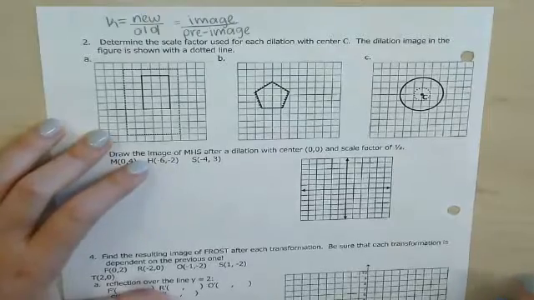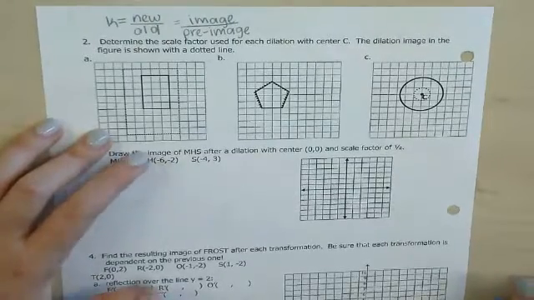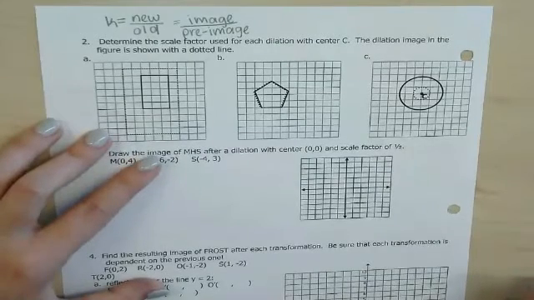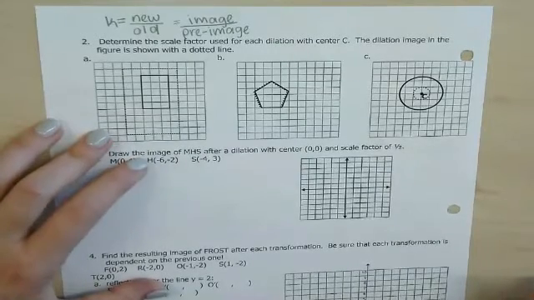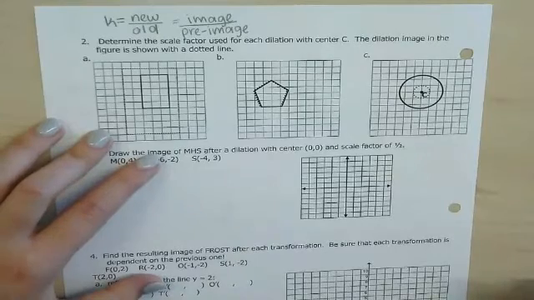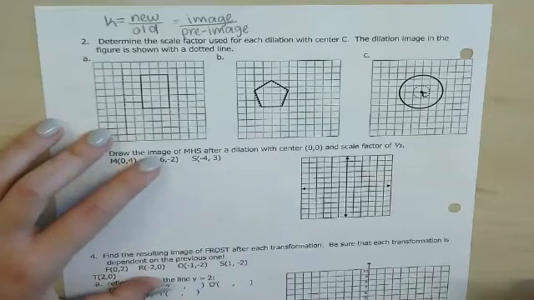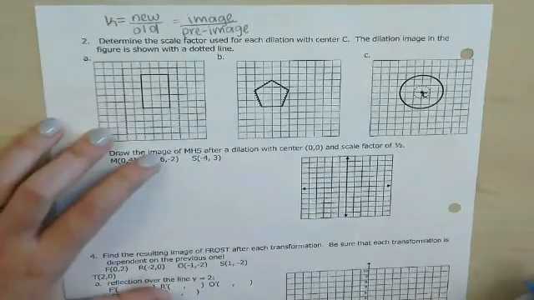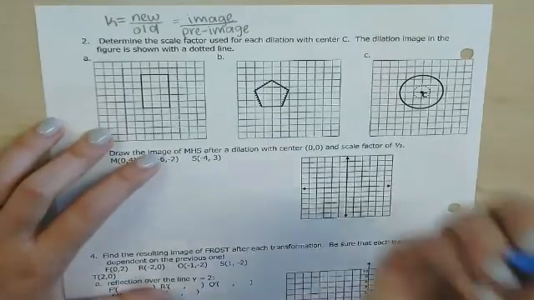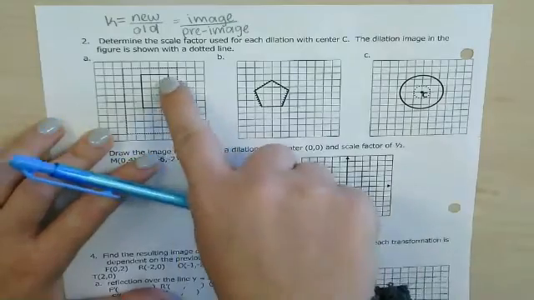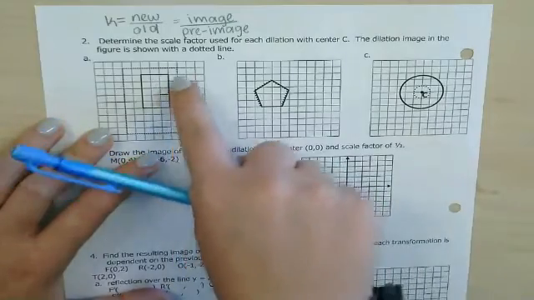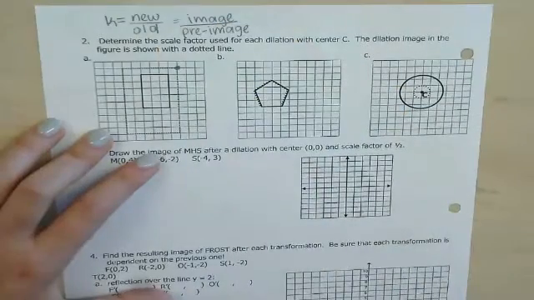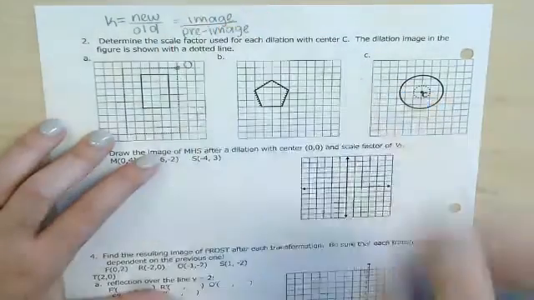Okay, so down here it says, determine the scale factor used for each dilation with a center C. The dilation image in the figure is shown with a dotted line. So the new figure is the dotted one, okay? All right, so first we're going to pick our point of dilation. Well, we can see that this one is kind of centered off this corner, right? It's closer into this corner. So we're going to make the corner of the dotted one our center of dilation. We'll call it point O.